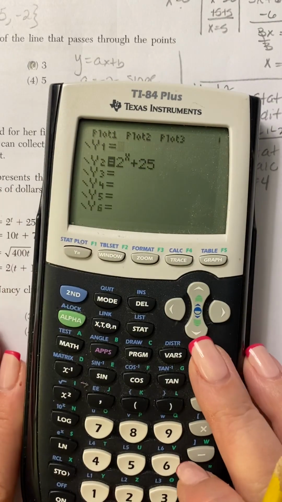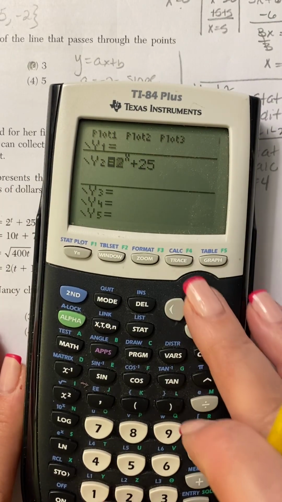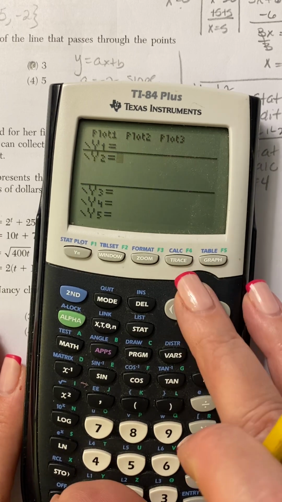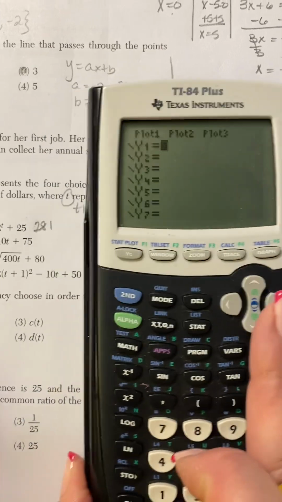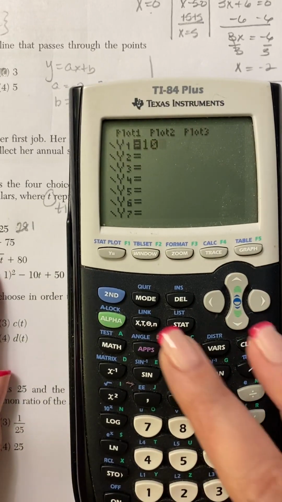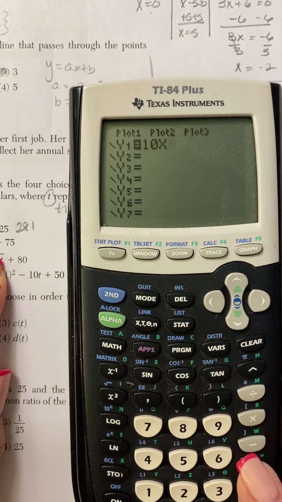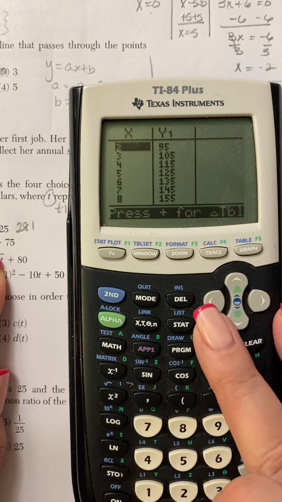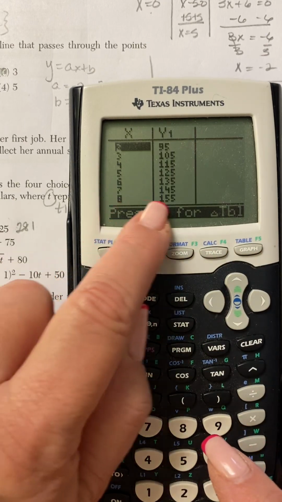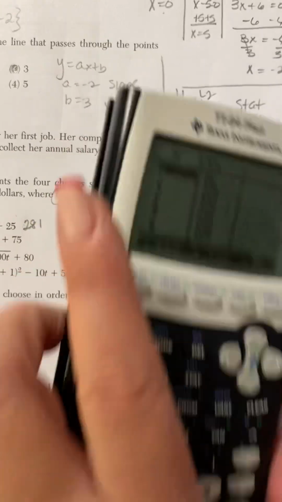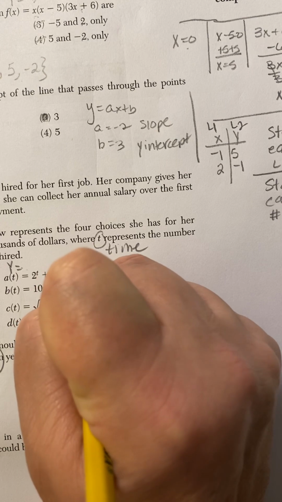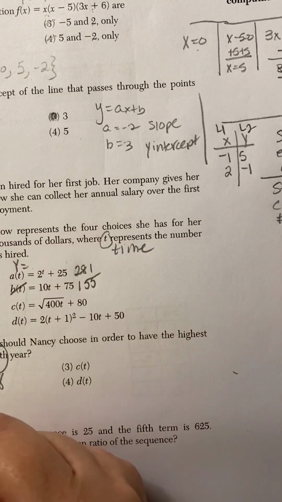All right, let's see what happens to the next one. Y equals, clear my answer. $10T, which is X, plus 75. Second graph, what's happening at 8? 8 is 155. So we know that it's not B.